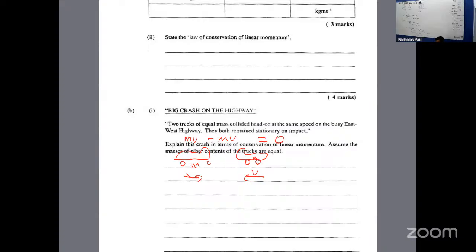Full stop. This implies that the momentum after collision is also 0.